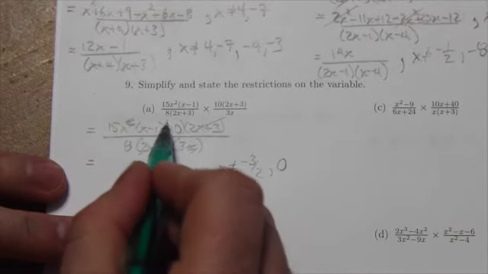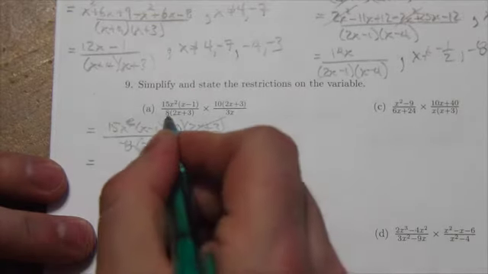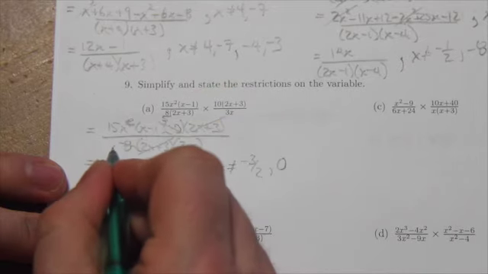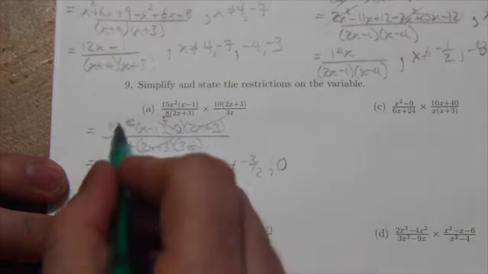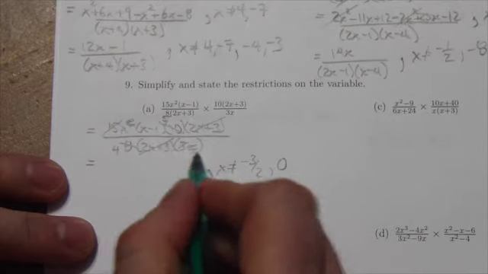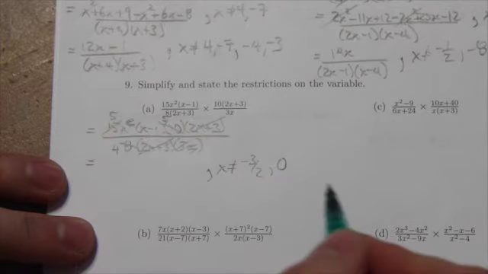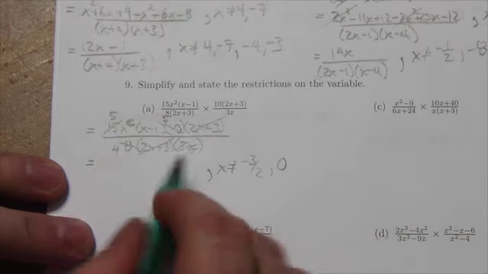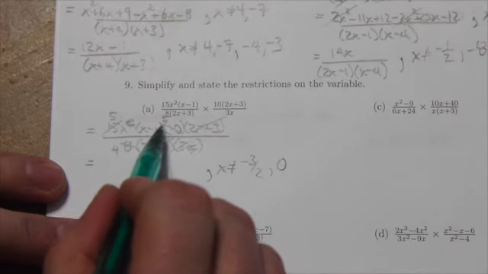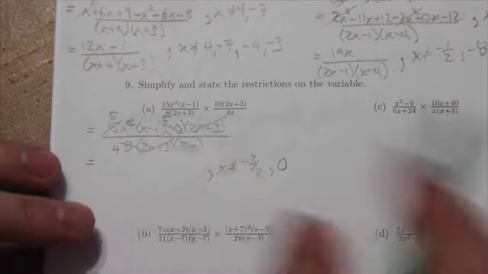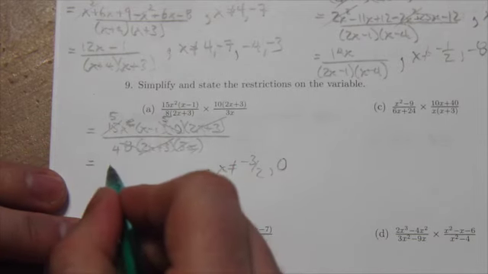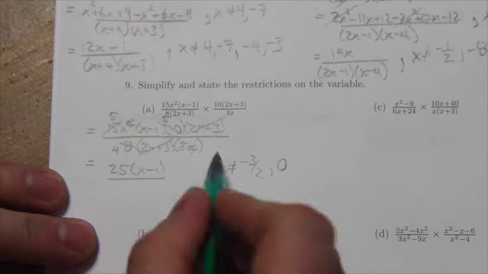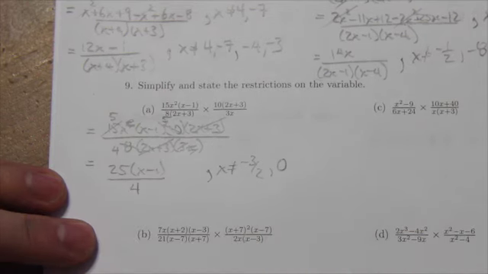So notice, for example, that the 10 and the 8 both share a factor of 2. So it's going to leave me a 5 in the numerator, a 4 in the denominator. The 15 and the 3 both carry a factor of 3, which just leaves a 5 in the numerator there. The 3 is gone. So in the numerator, I've got 5 times x minus 1 times 5. But since order doesn't matter, I can just put the 5's together, make that 25 times x minus 1. And in the denominator, the only thing I'm left with there is the 4.